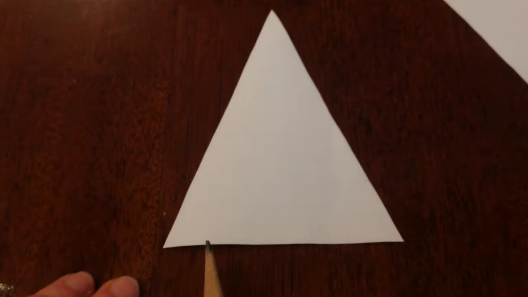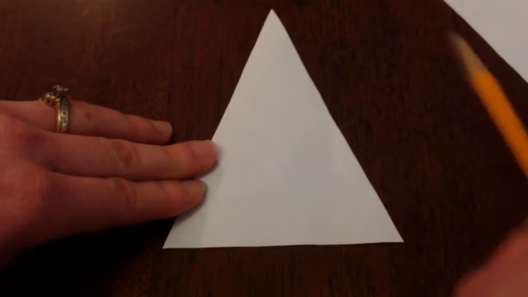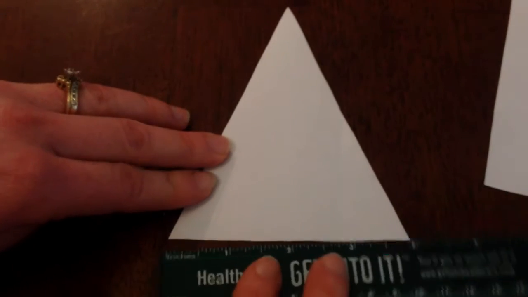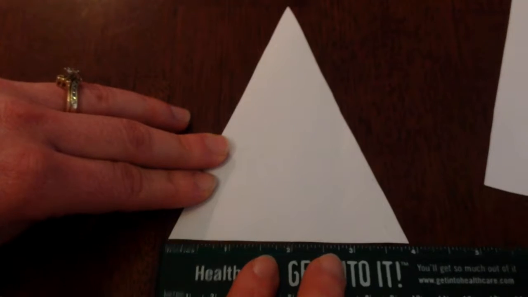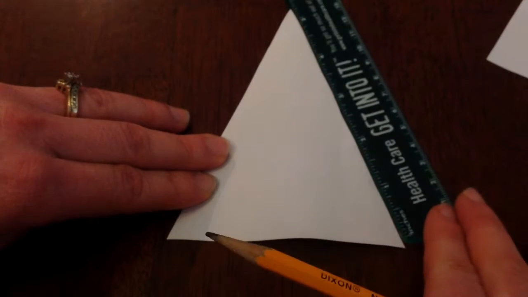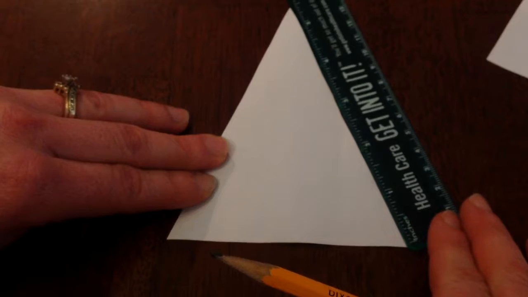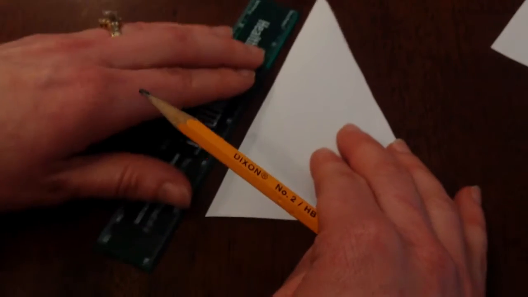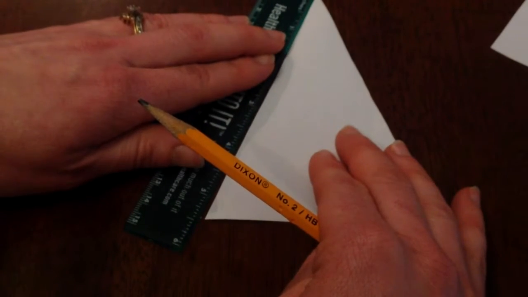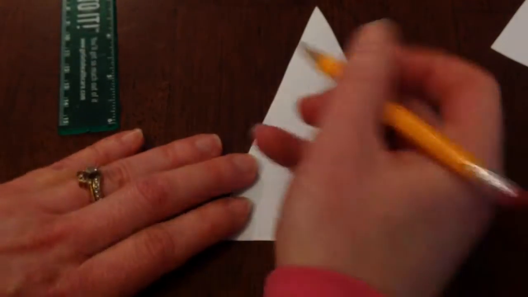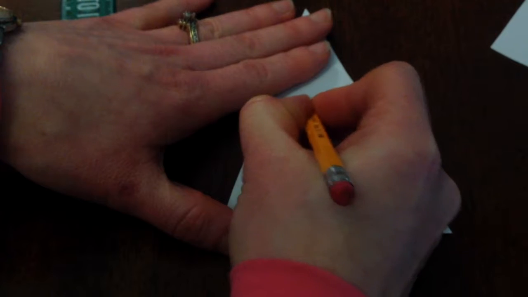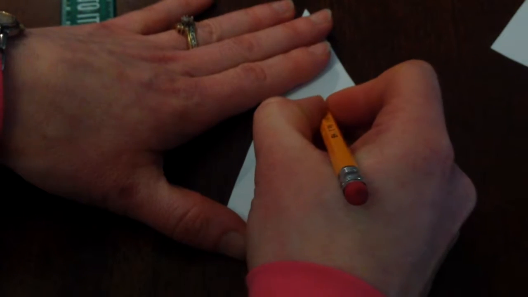This particular triangle has a side or a line segment that's about 4 inches. And we have one up here that's 5.5, and one over here that's 5.5. If we know that we have two equal sides, that makes it an isosceles triangle.